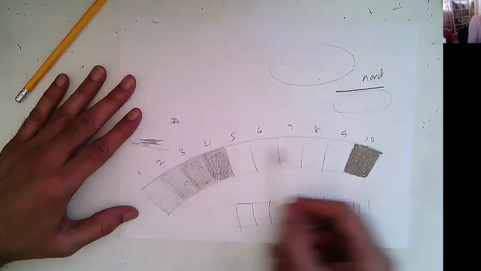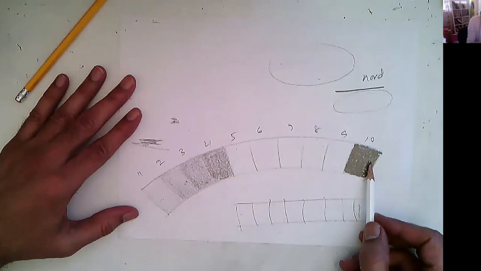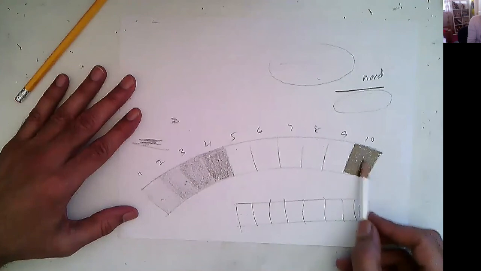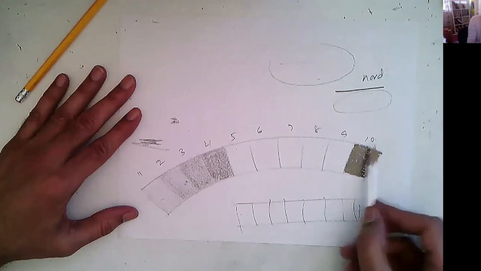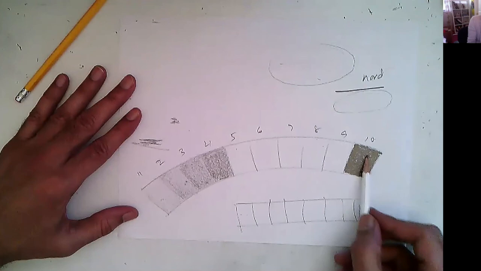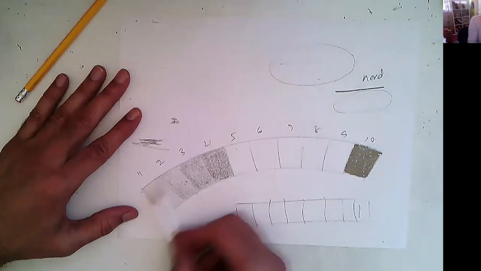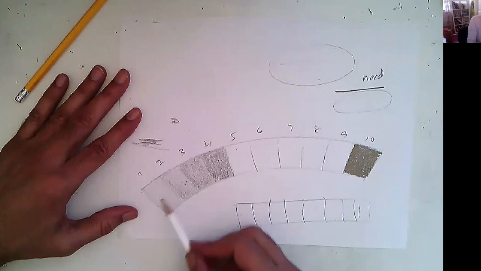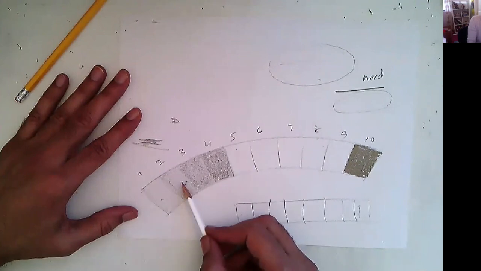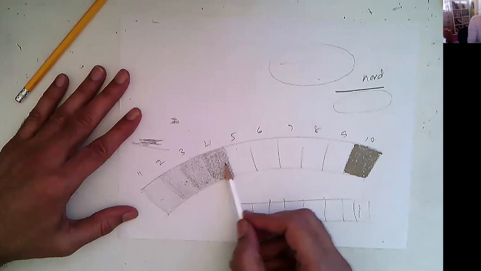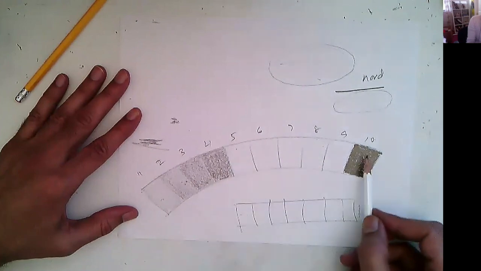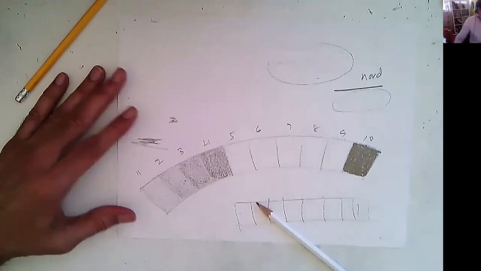Then everything is going to be very, very dark, right? So make sure that you save this dark for number 10. Do not apply that pressure here. So at number 1, you are drawing with very light pressure, then apply a little bit more, then a little bit more, and by the time you reach 10, it will be very dark.